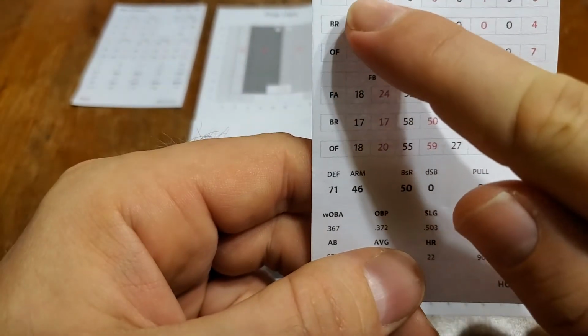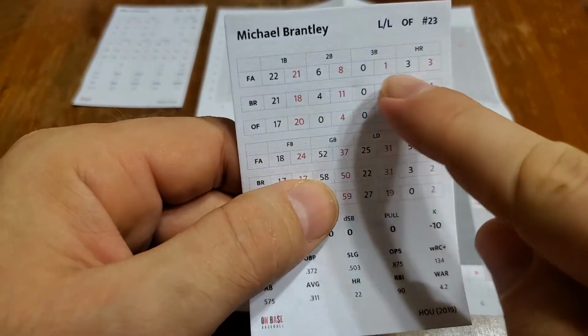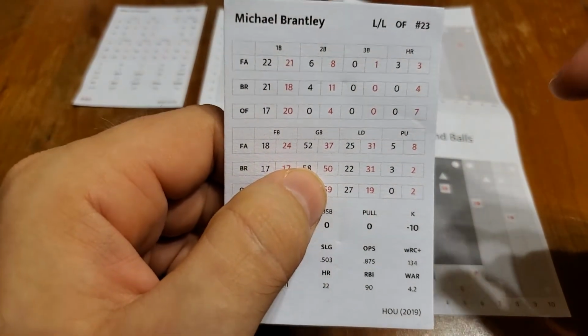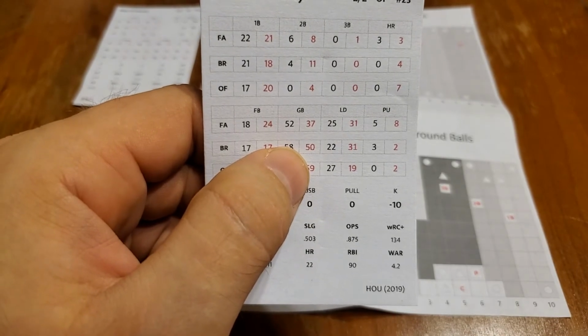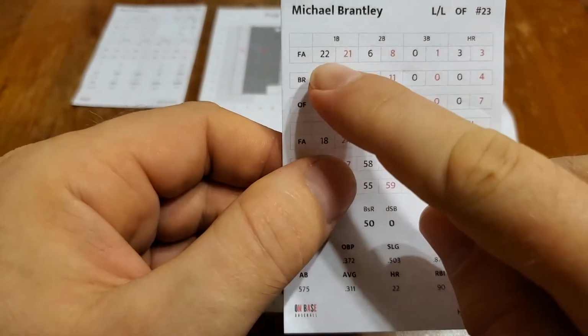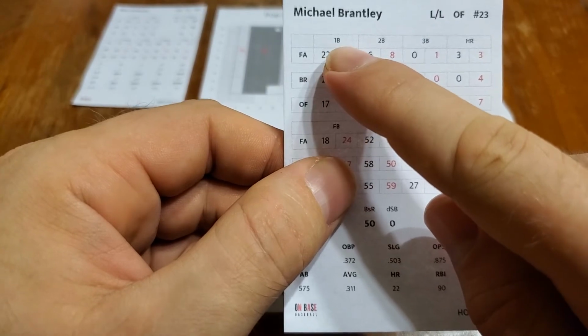So we're focused on this line here with the fastballs, and let's say, just for the sake of what we're doing, our roll is a 24. So a 24 on a fastball, 1 to 21 is going to be a single here.